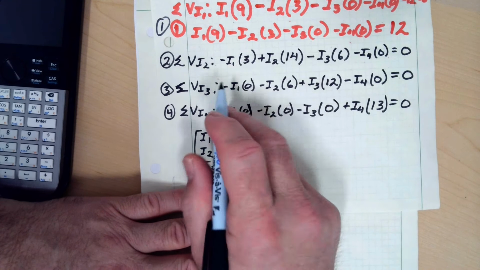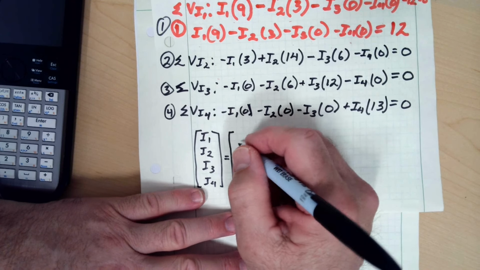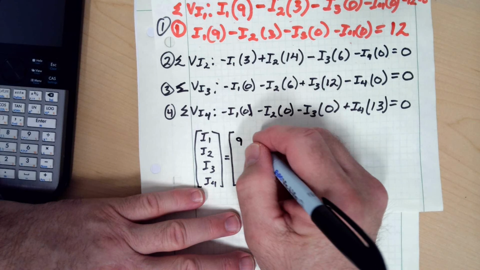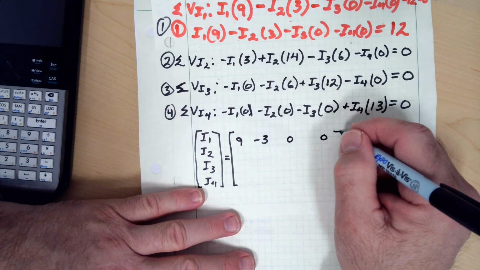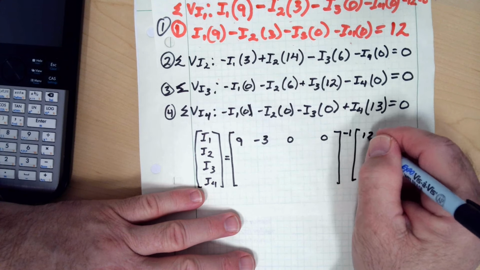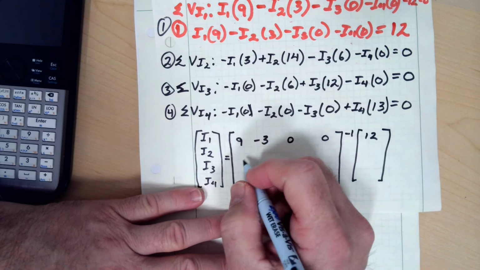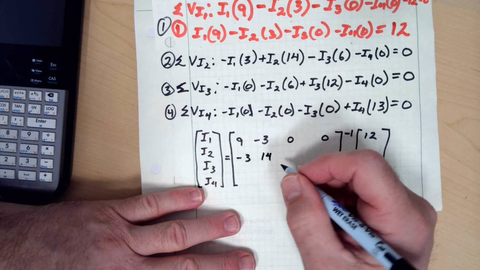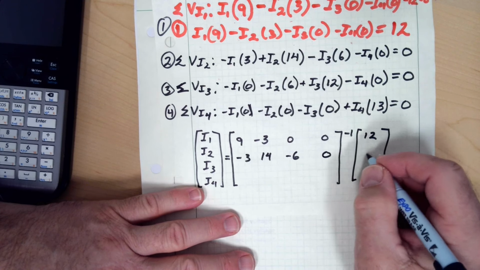Now we need to collect all of these constant terms, and so for that first equation we have a 9, then we have a minus 3, we have a 0 and a 0 and a 12. Then for the second equation we have a minus 3, a 14, a minus 6, a 0, and a 0.